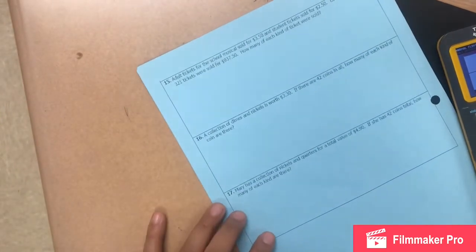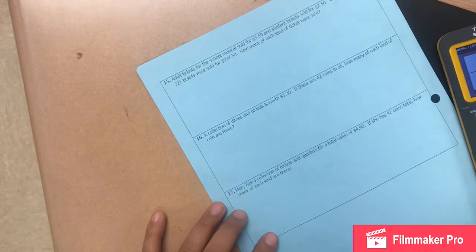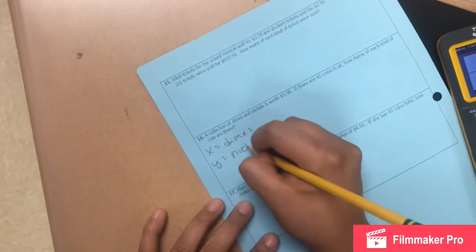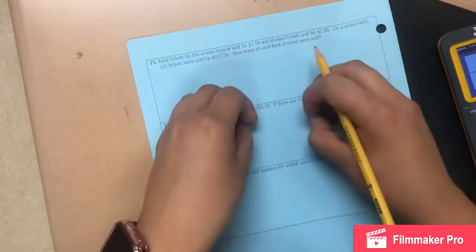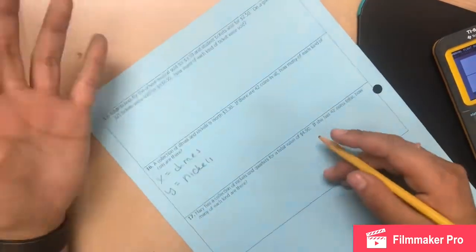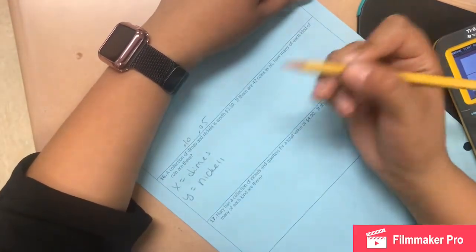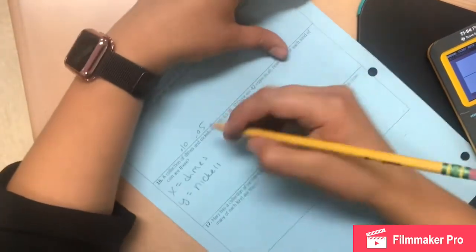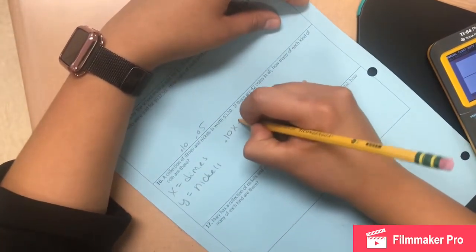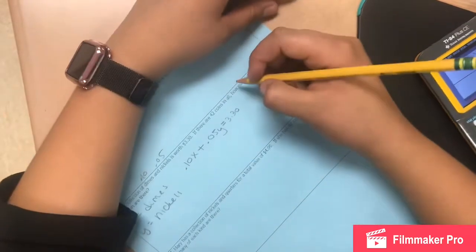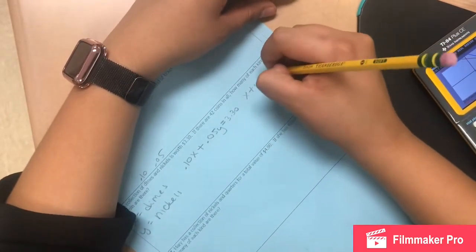Number 16, a collection of dimes and nickels is worth $3.30. If there are 42 coins in all, how many of each kind of coin are there? So X is going to represent our dimes, and Y is going to represent our nickels. Again, we're going to do our cost total and our item total. But here, they disguise our cost total with dimes and nickels, because we have to remember that a dime is worth 10 cents and a nickel is worth 5 cents. So my cost total is 0.10x for a dime plus 0.05y for a nickel equals $3.30. Then we have our item total, which is X plus Y equals 42.